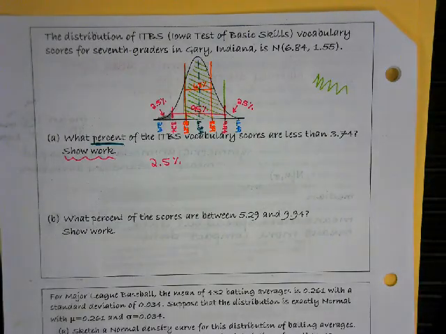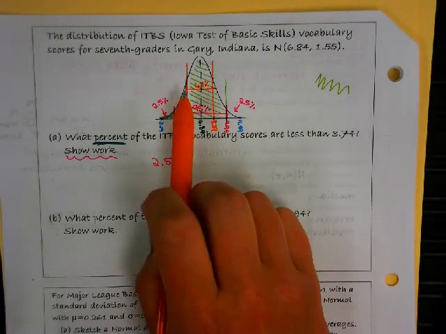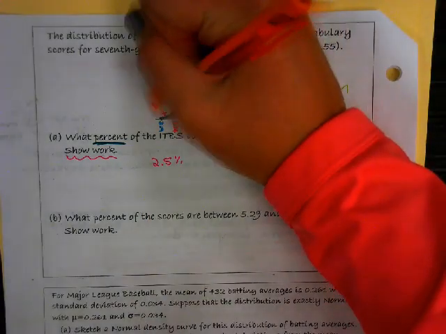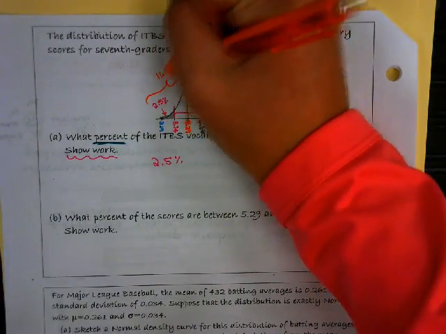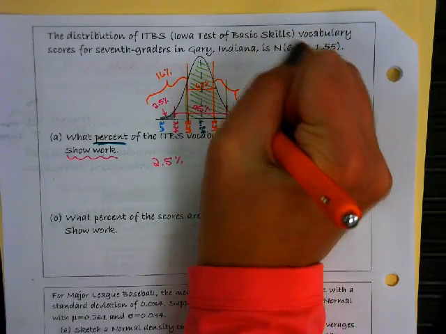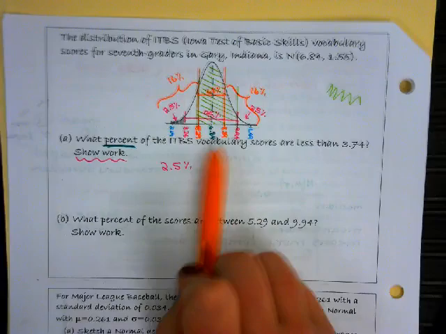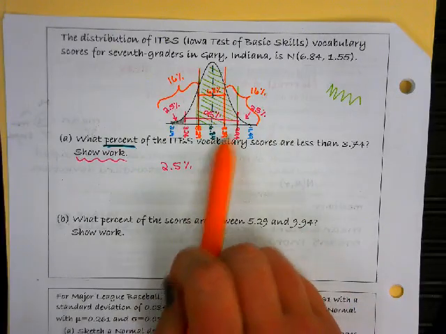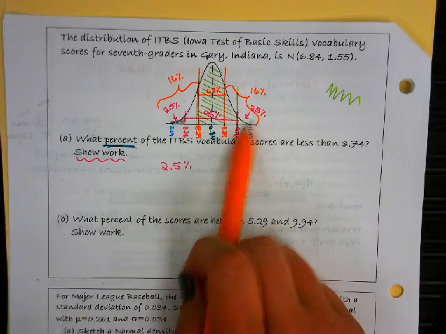So you have 16 over here, and you have 16 over here. So I know that from 8.39 to the end of my curve is 16%, but I only want that little space there. But I know from the previous problem that from 9.94 to the end is 2.5%. So what percent is between 8.39 and 9.94?